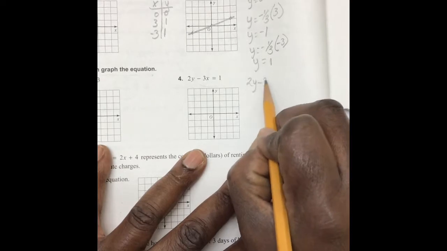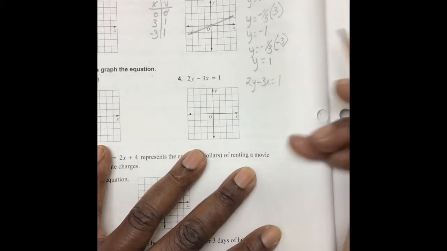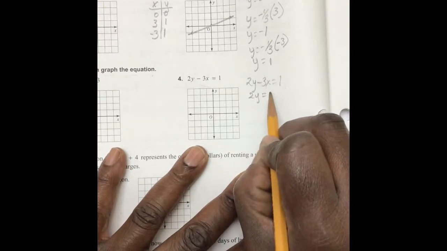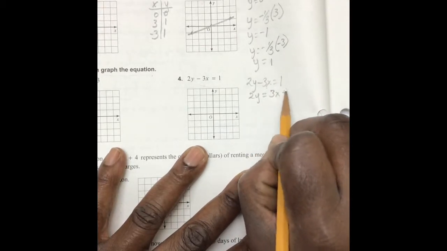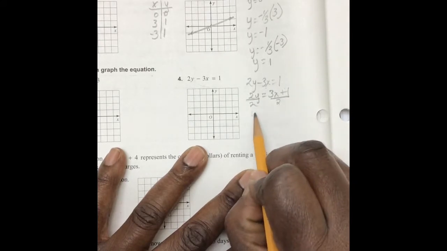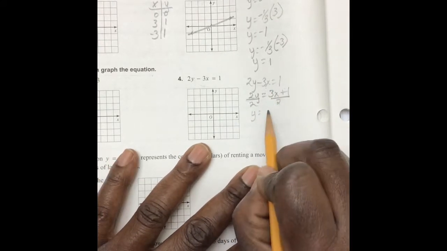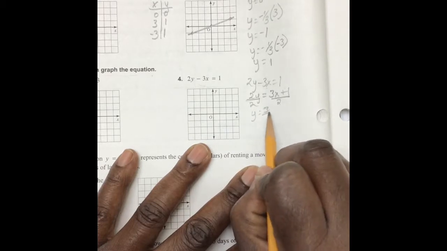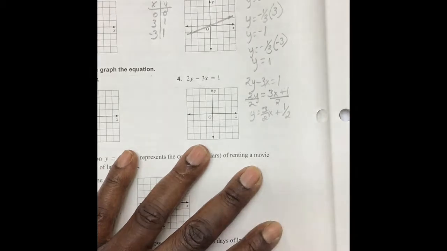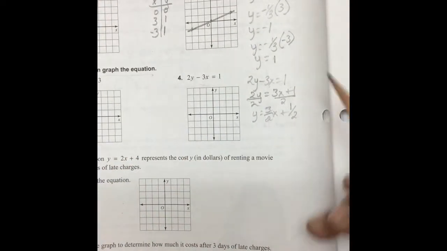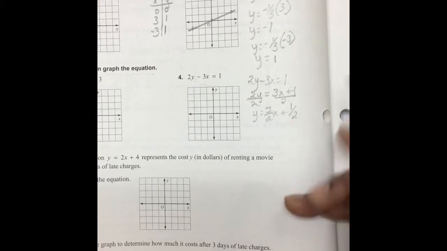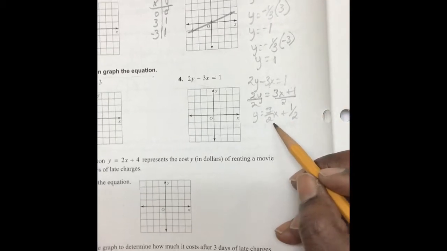2y minus 3x equals 1. Okay, so if we move 3x out, we have 2y is equal to 3x plus 1. And if we divide by 2, y is equal to 3/2 x plus 1/2. Okay? All right, and so now that we have solved it, we can create a table.